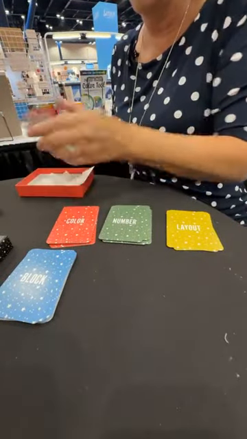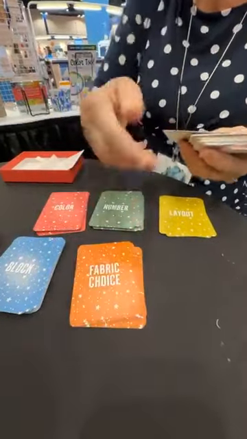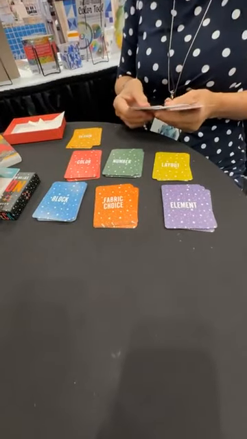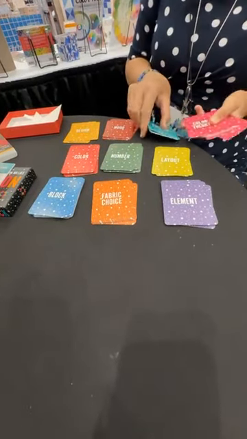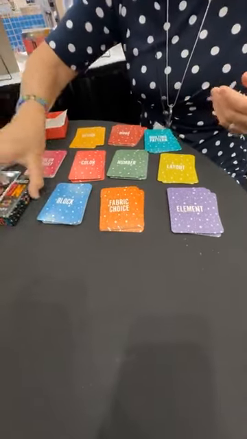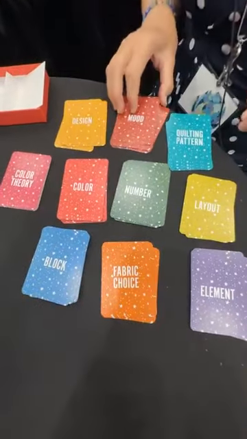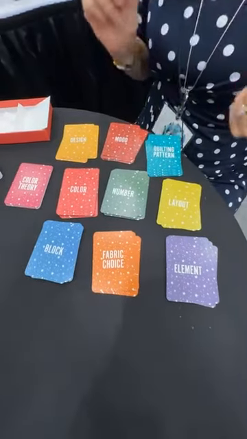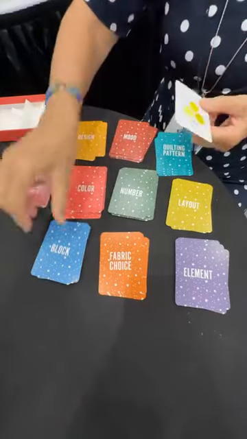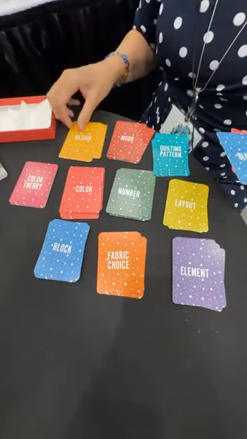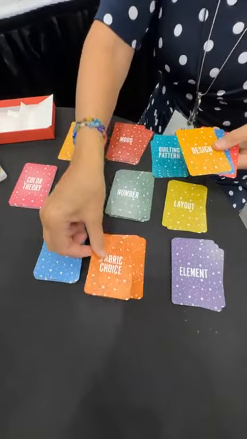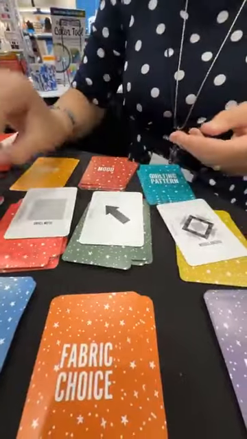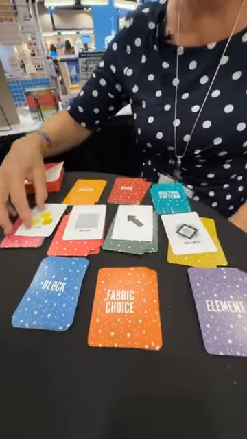Okay, this one is not going to come into my hand. Okay, so what I'm going to do is I'm going to show you these. There's elements, there's design, there's mood, there's the quilt pattern, and then there's color theory. So there are 10 different categories. I'm going to pick 4, and then I'm going to walk you through what we do. So I'm going to pick a color, a block, a design, and a fabric choice, right? So I picked 4 cards, and I'm going to flip them over, and I'm going to tell you how I would use these. So I'm going to start with yellow.